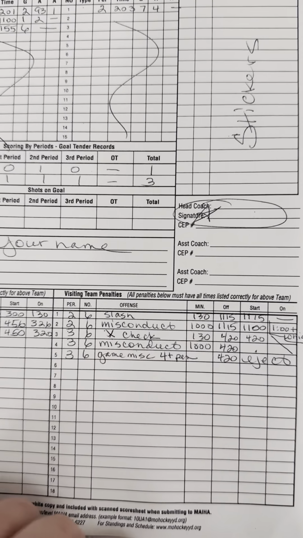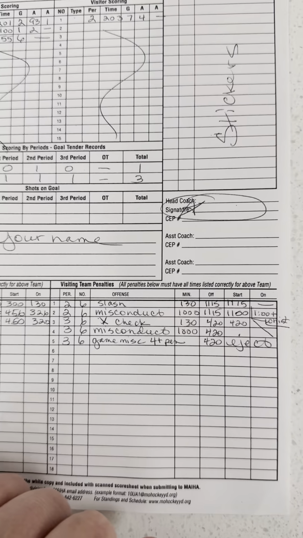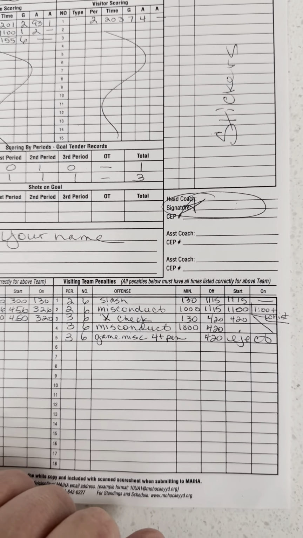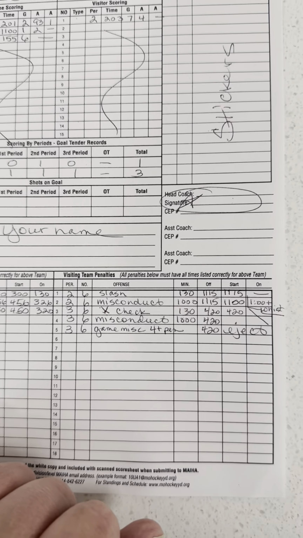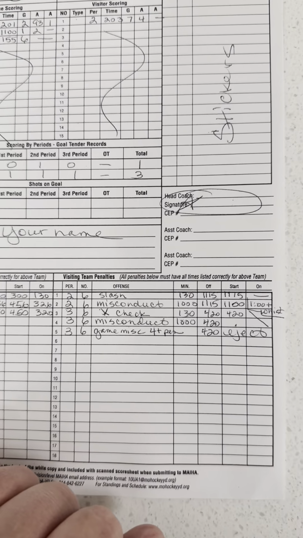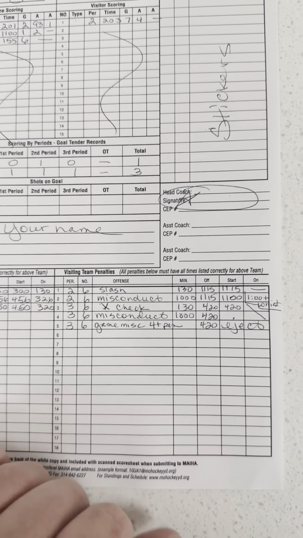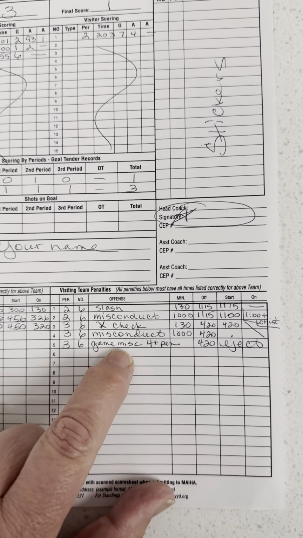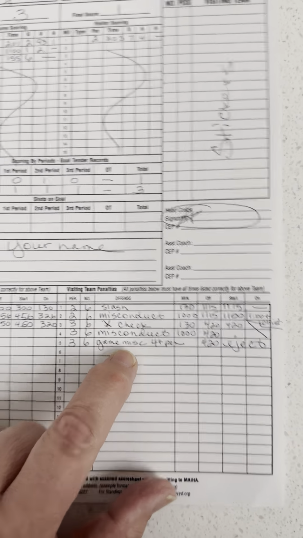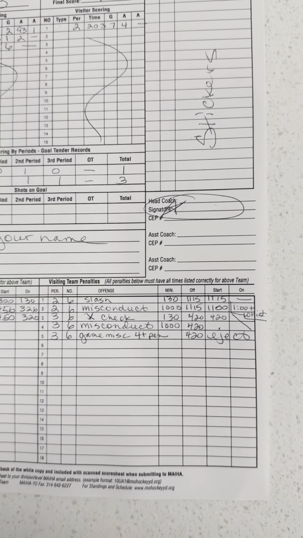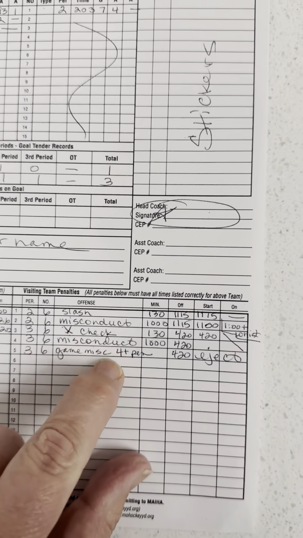So just be aware, if any player is creeping up on 3 penalties, I always tell the other coach, I always tell the other box attendant, hey, they have 3, just so you know. And then if they get that 4th one, they automatically get a game misconduct. You may need to tell the officials this. That may be something that you have to let them know.